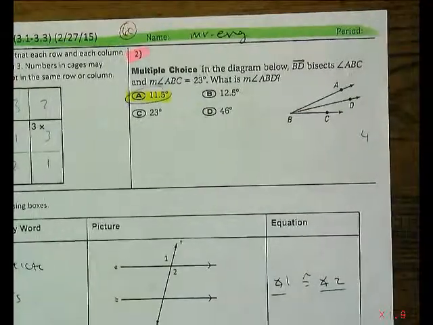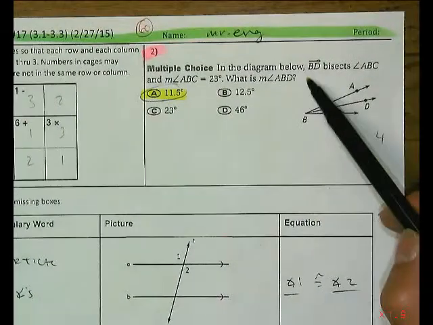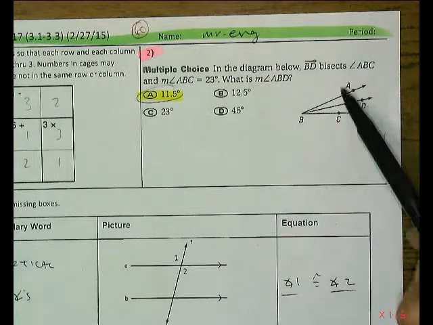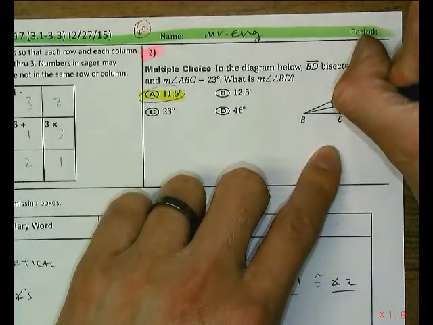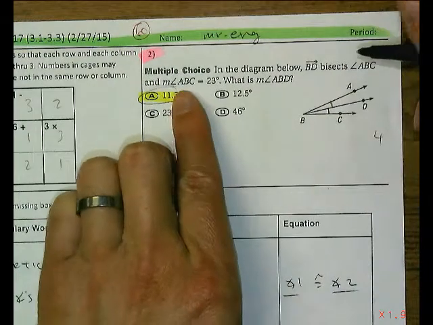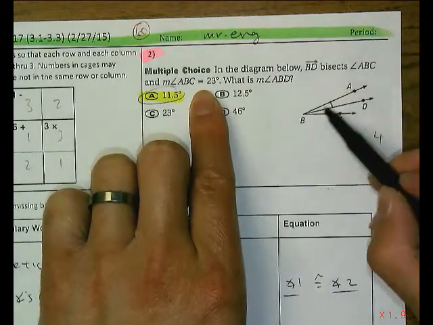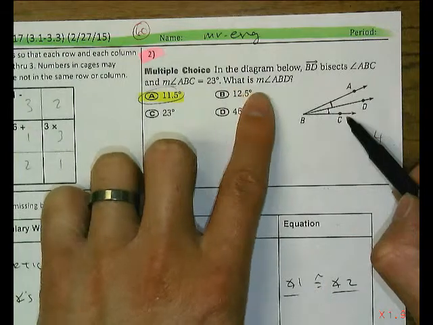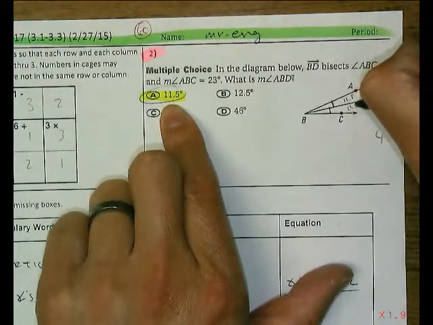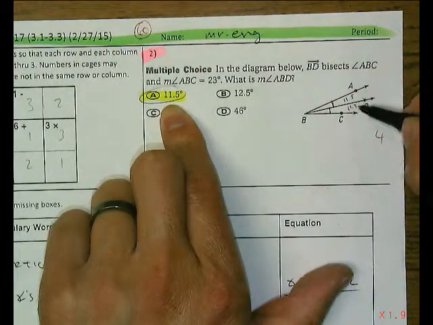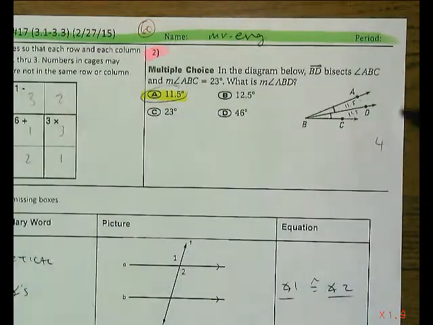Question number 2, in the diagram below, ray BD bisects angle ABC. So you can just put these congruent marks here if that helps you. And the measure of angle ABC is 23, so the whole thing is 23 degrees. What is the measure of angle ABD? Well, each of those would have to be 11.5. 11.5 plus 11.5, those are exactly the same or congruent. That'll add up to be 23.